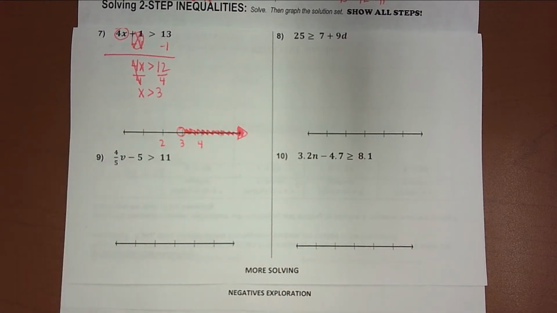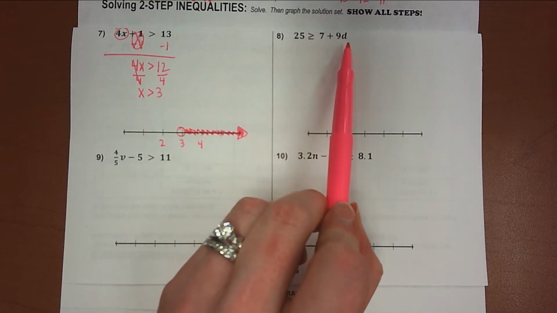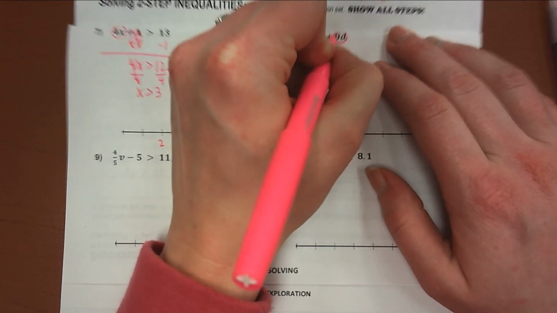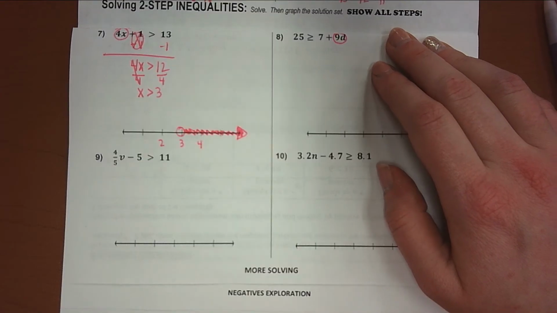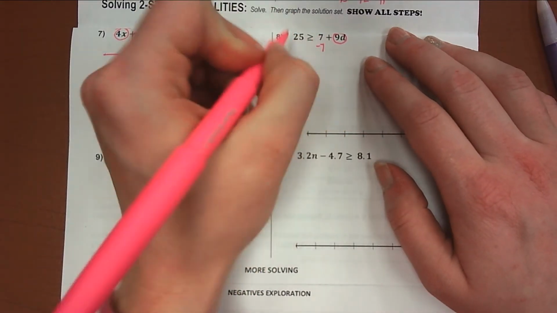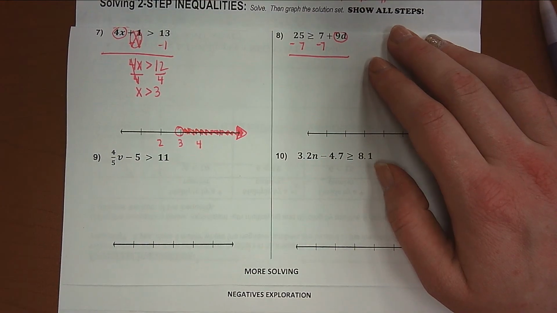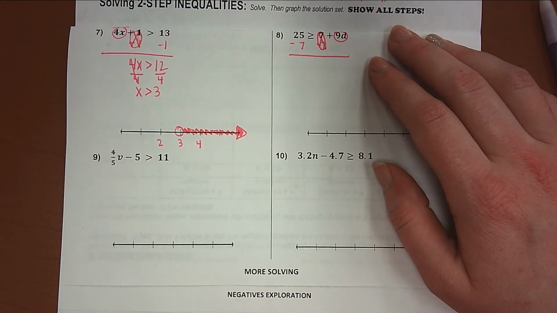On example number 8, I've got 25 is greater than or equal to 7 plus 9d. Again, I'm going to isolate the term with the variable, so if it helps to circle it or highlight it, please do. And I'm going to use inverse operations. The inverse of adding 7 is subtracting 7. And if I do it to one side of the inequality, I'm going to do it to the other to keep things balanced. 7 minus 7 is 0, so that's why that works and cancels out.